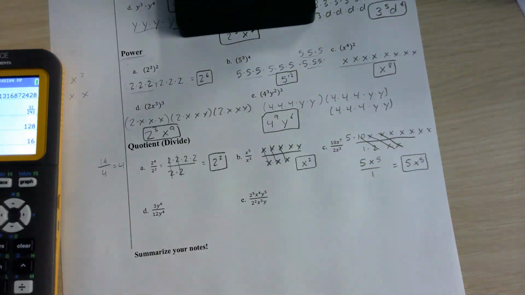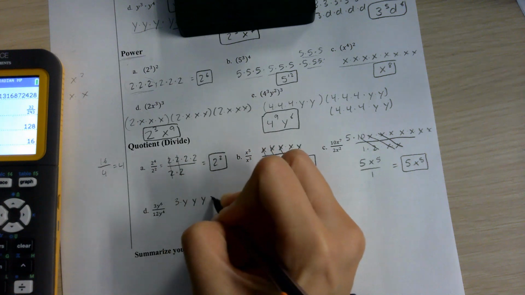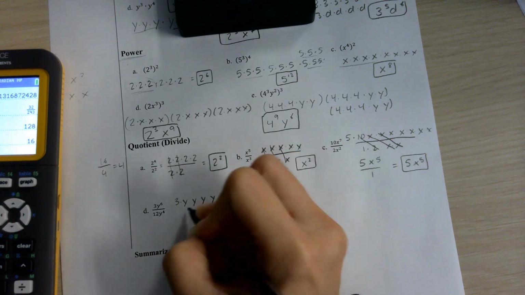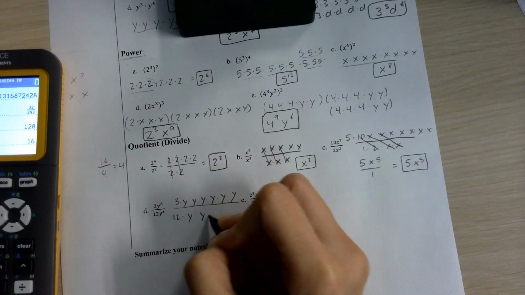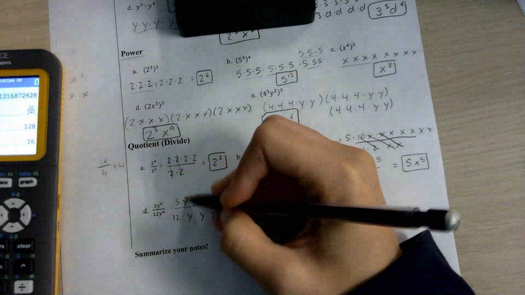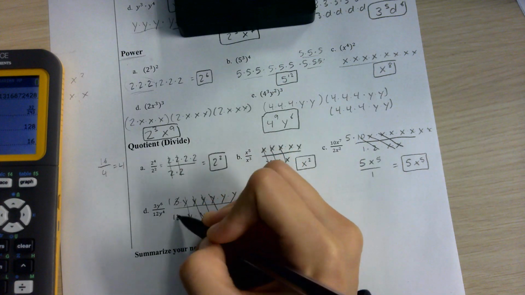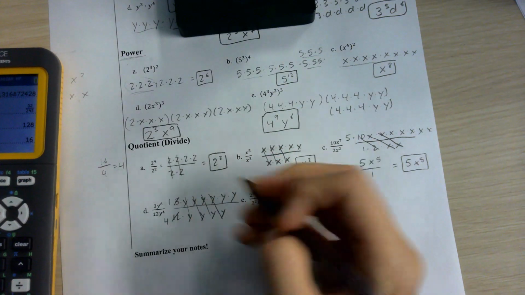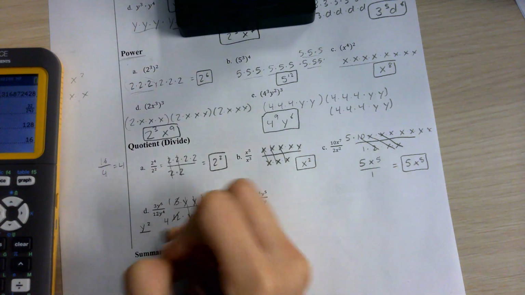Okay. We have 3, y, y, y, y, y, y. Right, so we're expanding right now. 12, y, y, y, y. And then we're simplifying. And this divided by 3 is 1. This divided by 3 is 4. So we get y, 2 y's on top and then a 4 on the bottom.